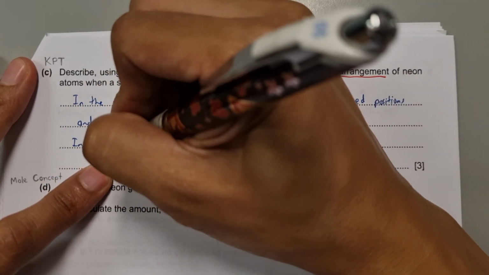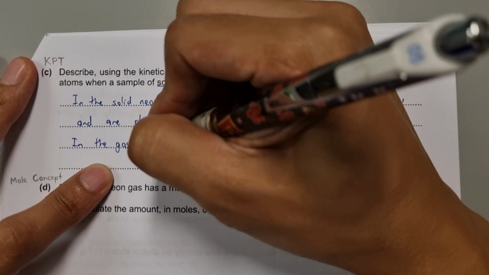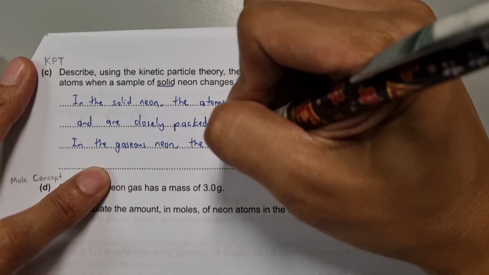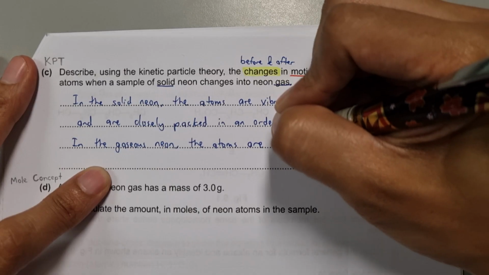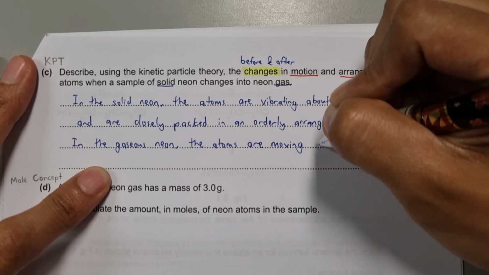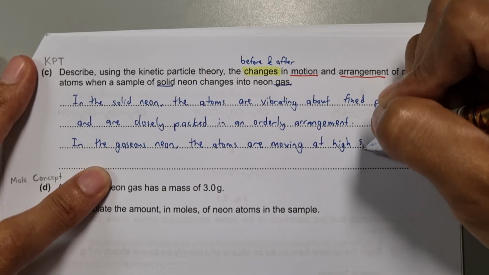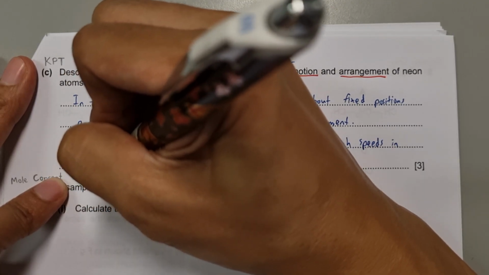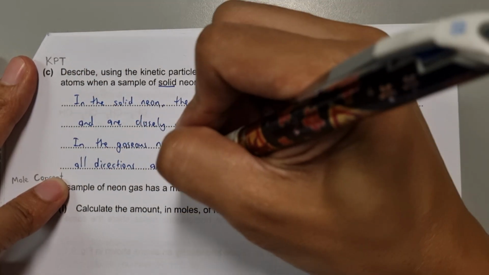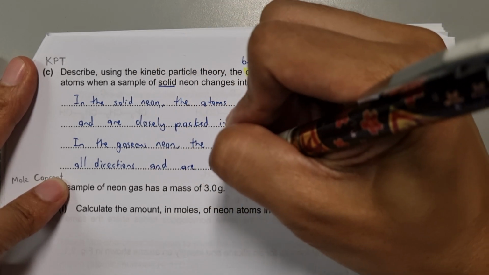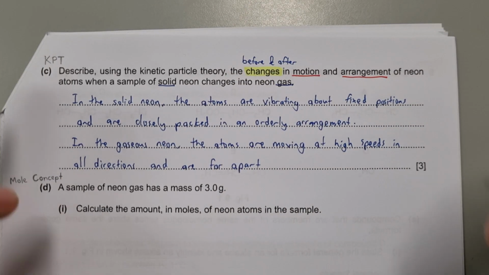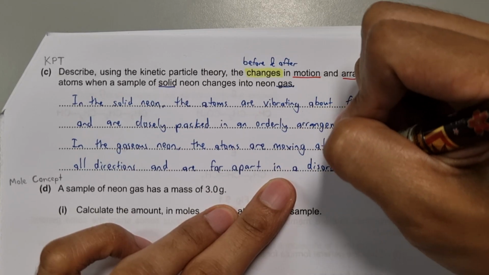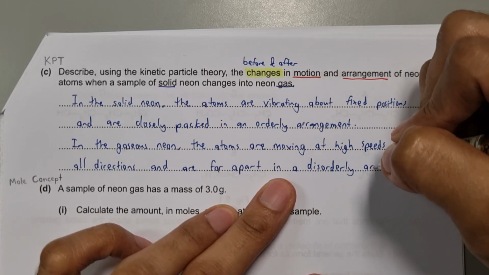The gaseous neon, or you can say in neon gas, the atoms are moving at high speeds in all directions and are far apart in a disorderly or random arrangement.